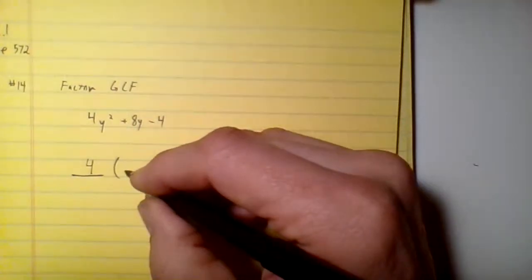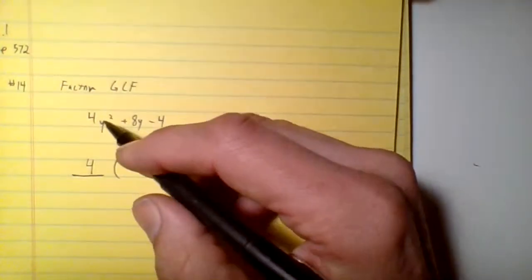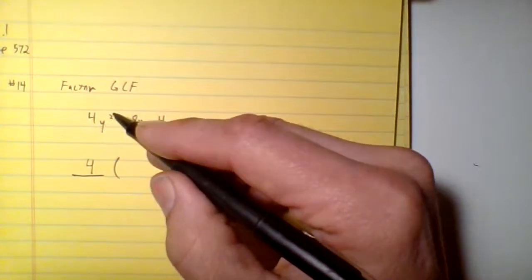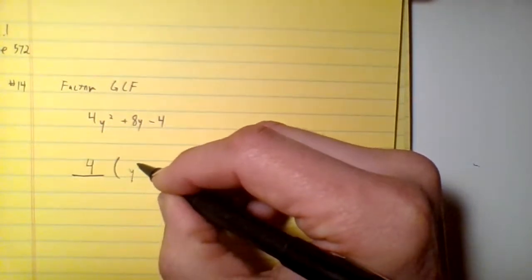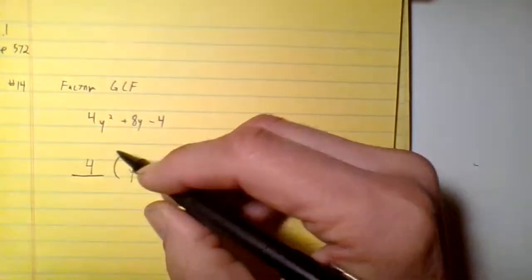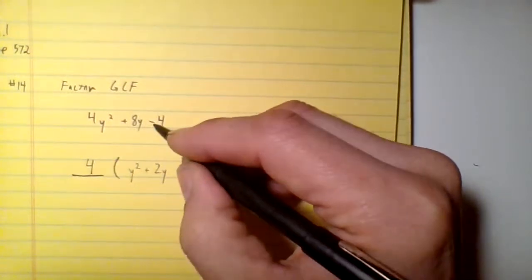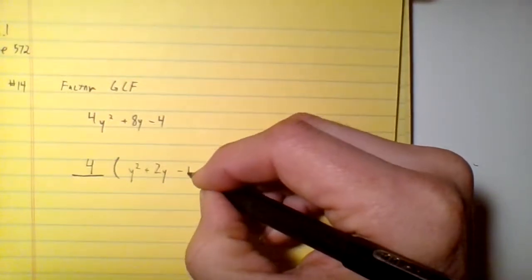Now what happens in here is what happens when you divide them by the 4. They should all be divisible by 4. 4y squared divided by 4 is just y squared. 8y divided by 4 is just 2y. And negative 4 divided by 4 is just negative 1.